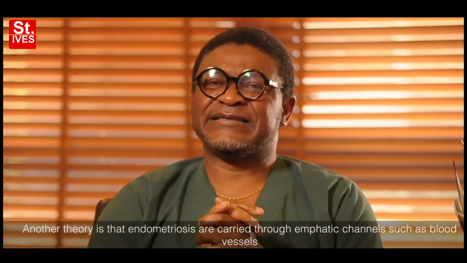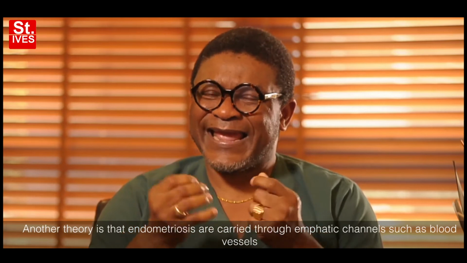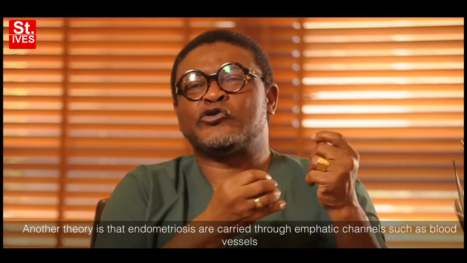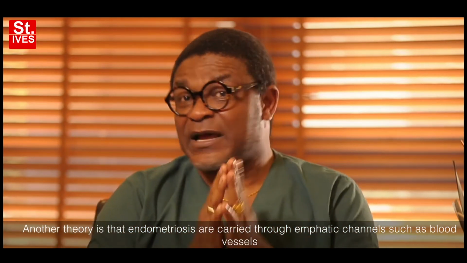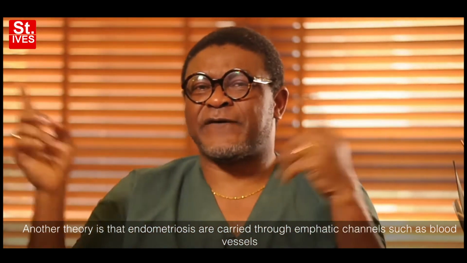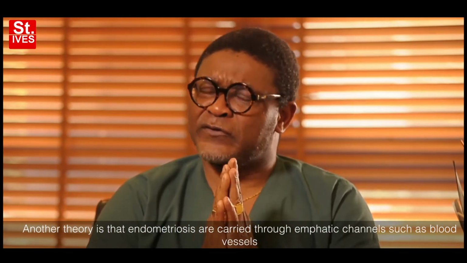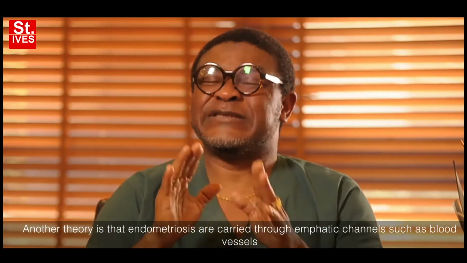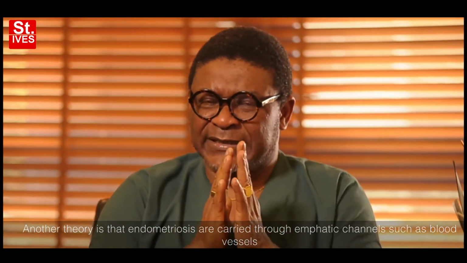So that's the theory. Another theory is that this endometrial lining is carried through lymphatic channels that we do not know, or through blood vessels into those far-flung areas. The truth of the matter is, we don't totally know how it happens, but we know that retrograde menstruation is one of the ways.